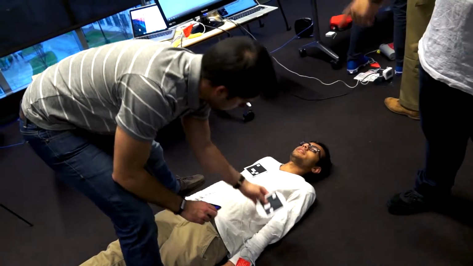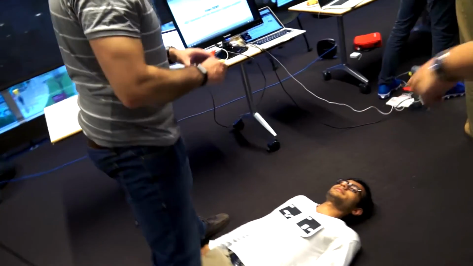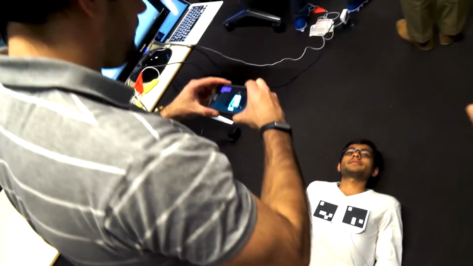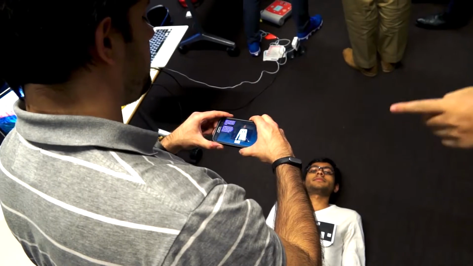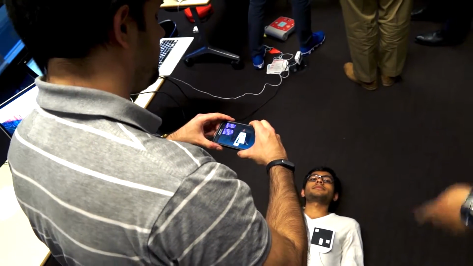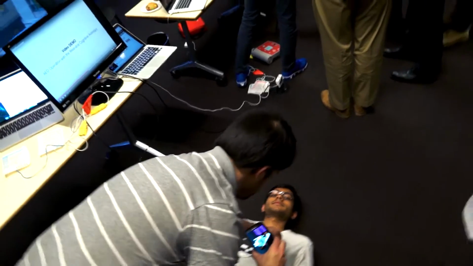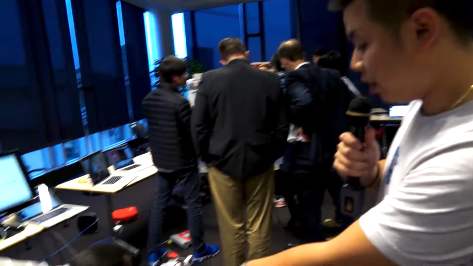Now the phone detects the pose of the patient as well as the pad, and it detects it's at the correct location. Now you can see the user places the second pad at the wrong location. And the phone just tells the user the pad is at the wrong location. He needs to put the pad on the left torso. And that's the right location of the pad.